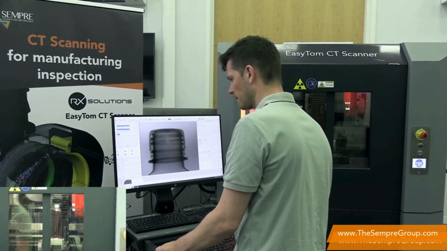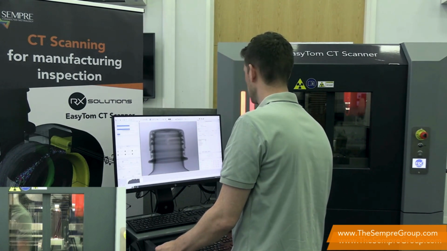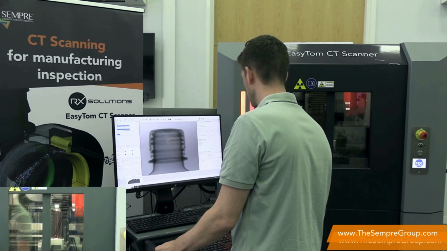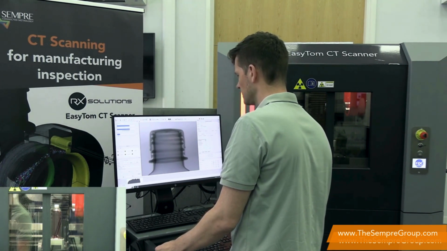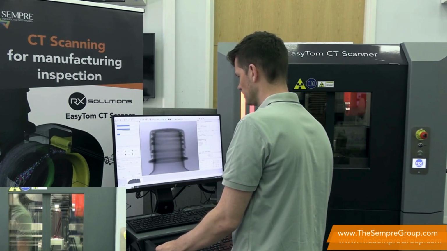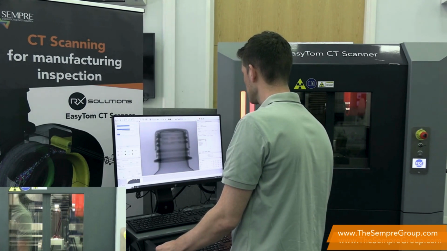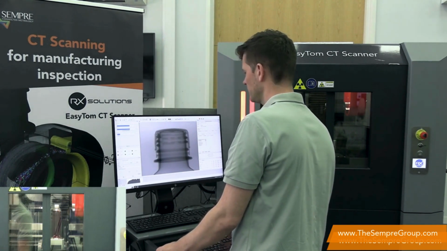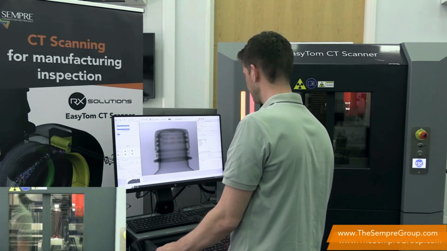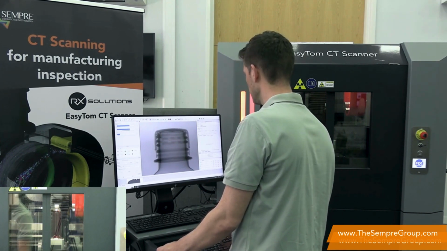There we go. We need to make sure that when we rotate, the sample stays nicely in the field of view, that it doesn't go out. So this looks good. In this case, we have a 10-minute scan at 25 micron resolution. And once all the settings are good, I can say, okay, let's go.